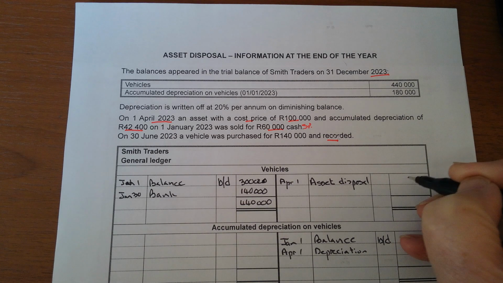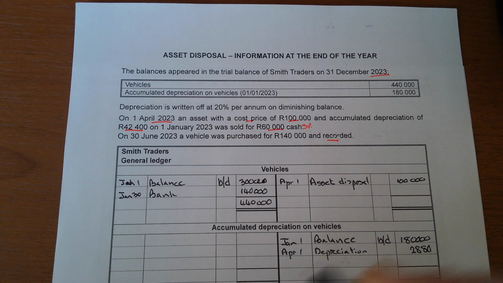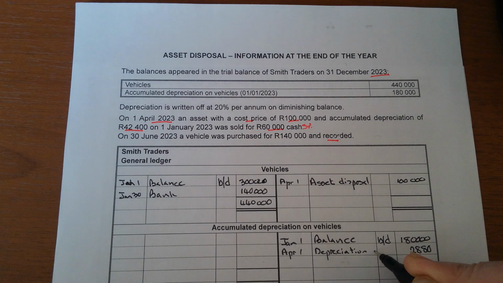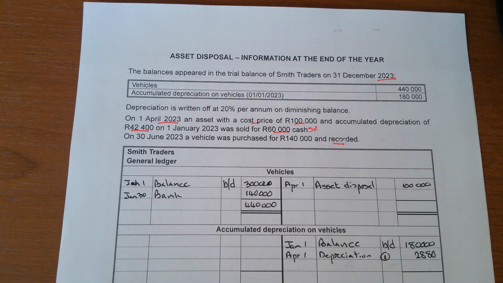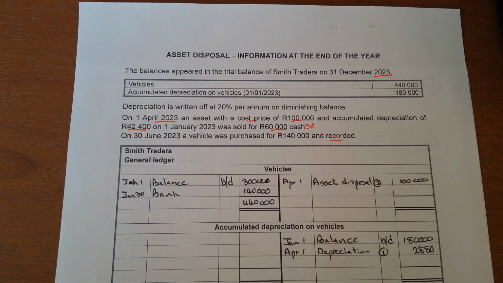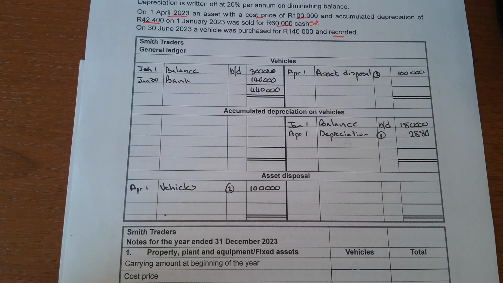Okay, and the cost price of this asset was 100,000. And I will debit my asset disposal account on April the 1st and indicate that this amount was transferred from the vehicles account, 100,000. So this depreciation is my step number 1. The asset that I remove from my vehicles account to the asset disposal is step number 2.